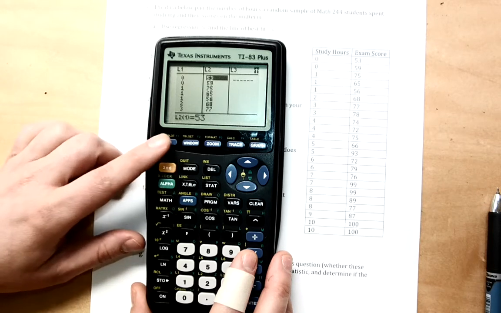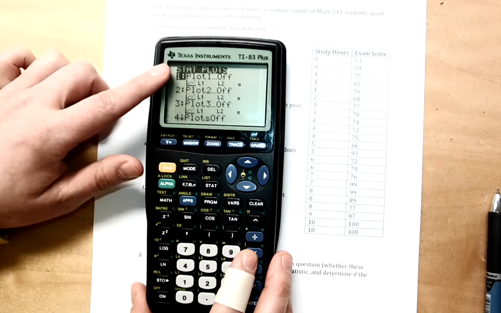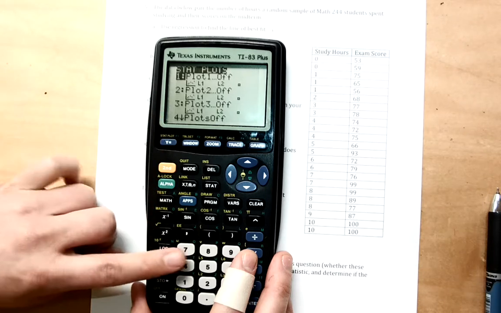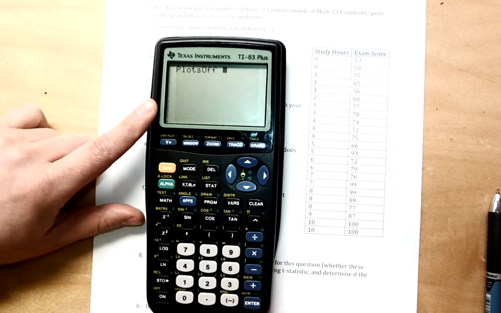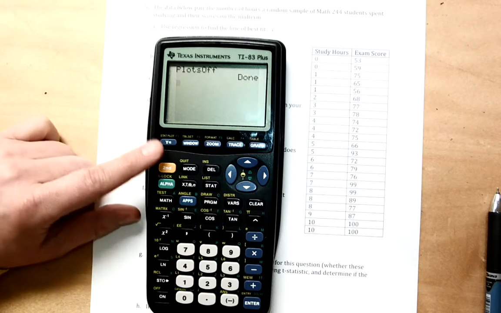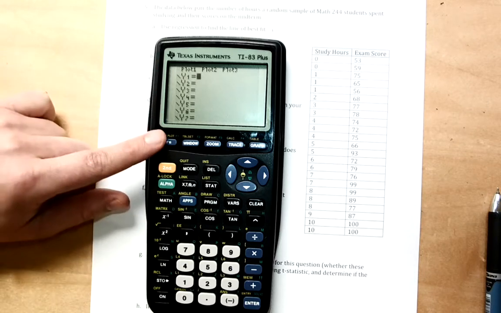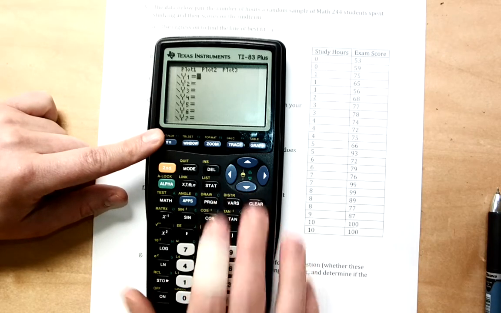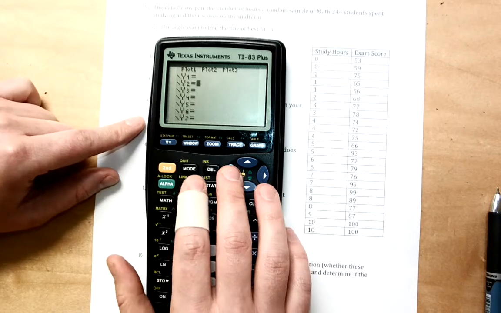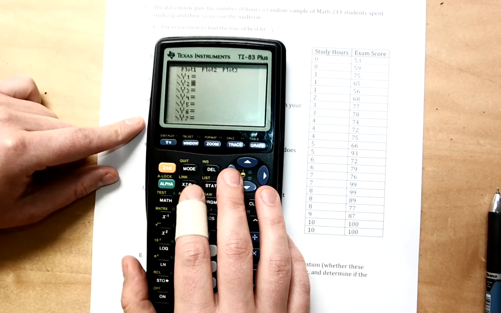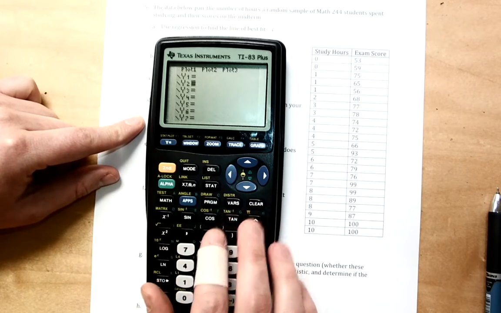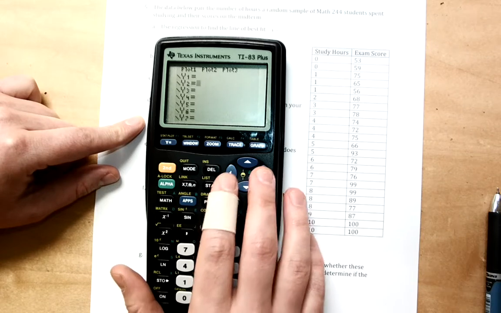So we're going to go second stat plot, and if all of my stat plots are on, you can go ahead and hit 4 to turn them off and press enter, and then it'll just turn them off so that you don't have to deal with it yourself. The next thing you want to do is go to your y equals, and clear out anything that's in here. So if you have anything in here, you can just hit clear and enter, or if you want to keep it in there and you just don't want it, you can toggle over to the y equals and just hit enter, and then it won't be illuminated.